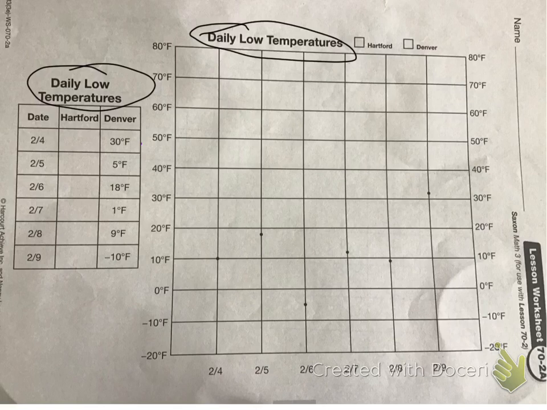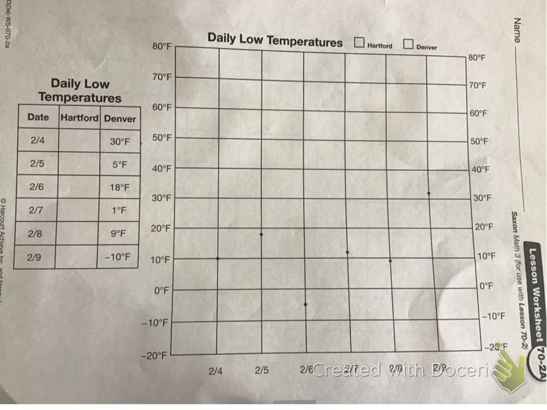We're going to use this graph to show the pretend low temperatures of Hartford, Connecticut, and Denver, Colorado. On our graph, we're going to use a red line to show Hartford temperatures and a blue line to show Denver's temperatures.